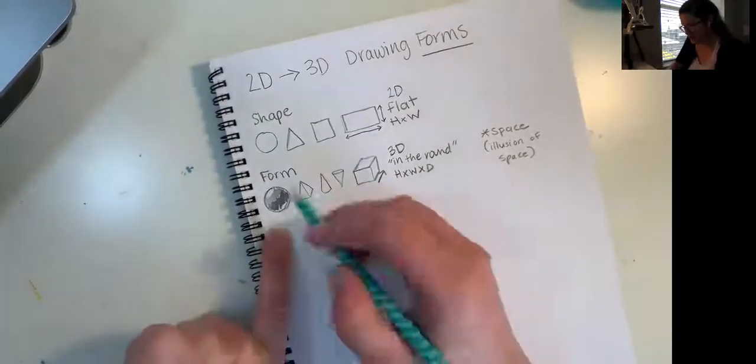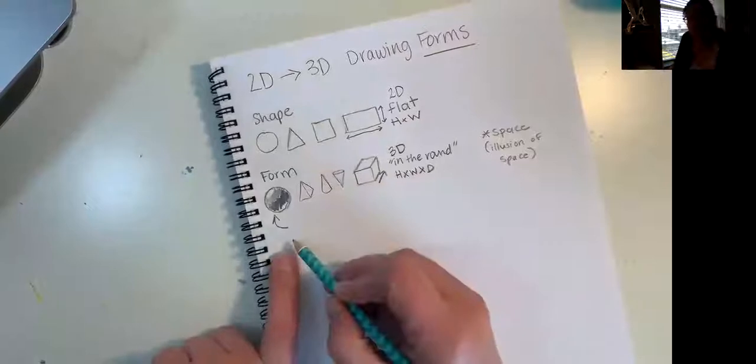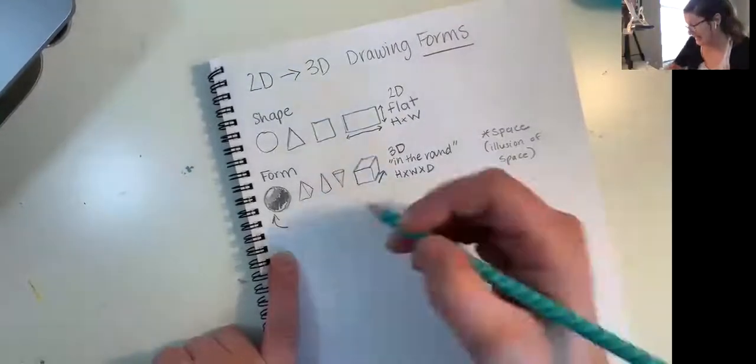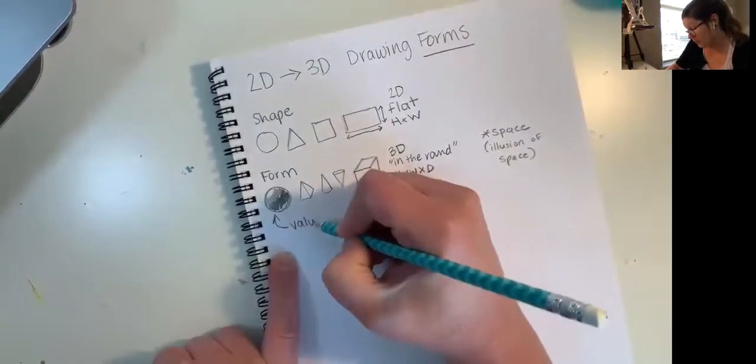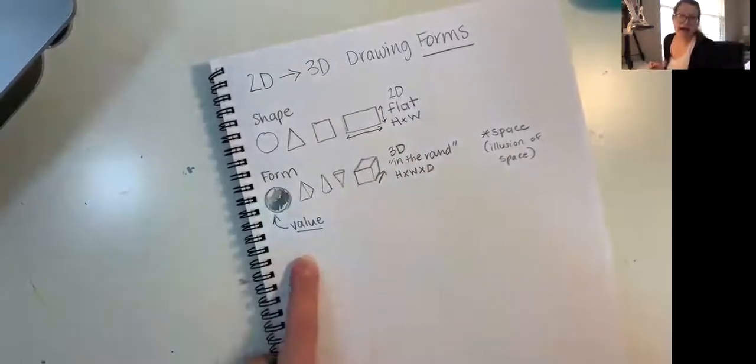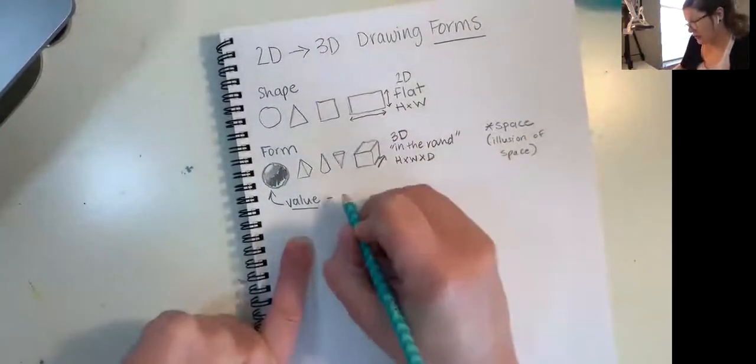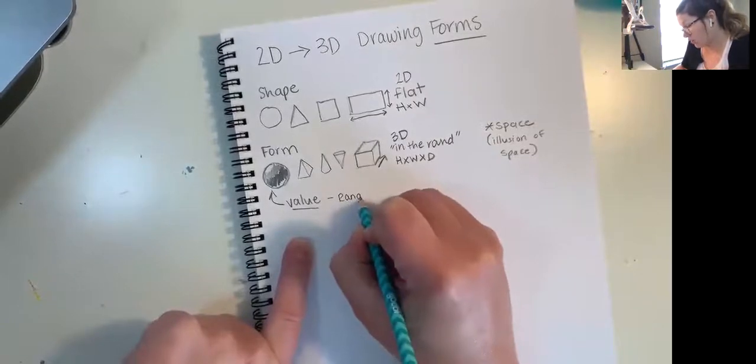So I touched on this a second ago, but one other component that we need is value. Value is, simply put, the range from light to dark or dark to light.